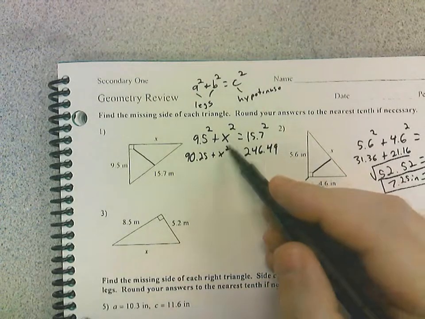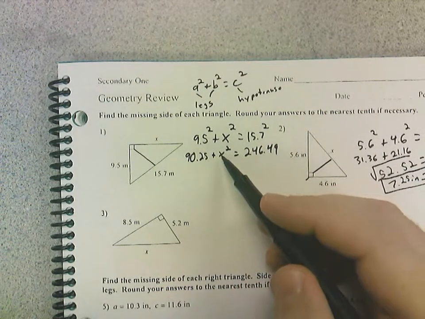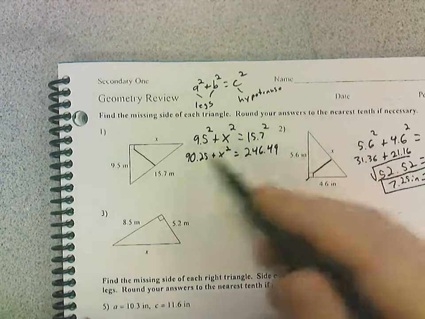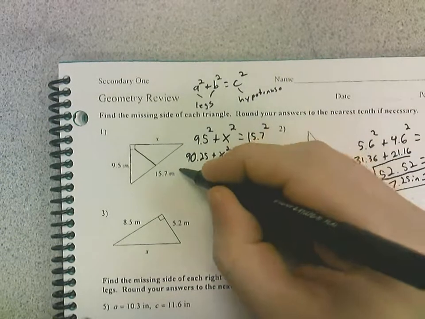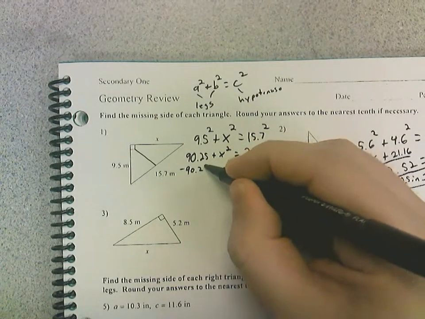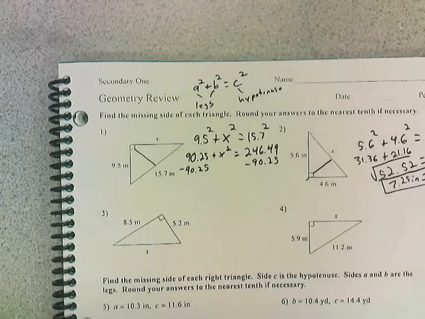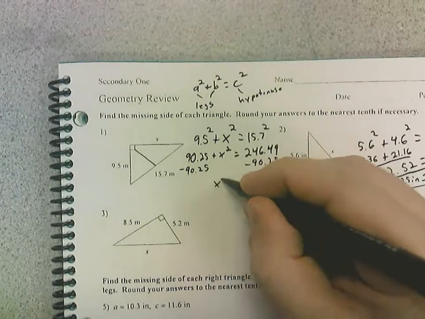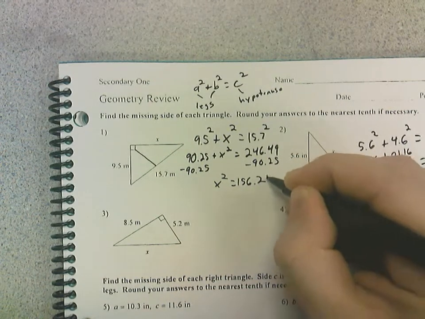Now, before I can square root or anything like that, I have to combine all the numbers I know. So I have to get this x by itself. So to get the x by itself, it's like a one-step equation. I got to move the 90.25 out of the other side, which means I need to subtract it to move it to the other side. So 246.49 minus 90.25 is going to be 156.24.